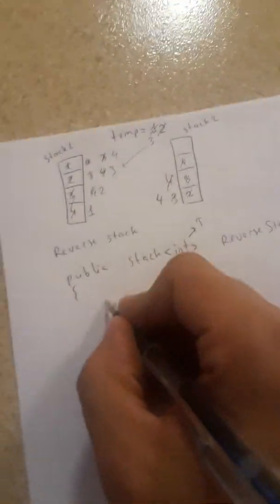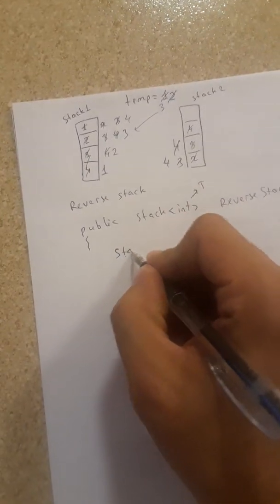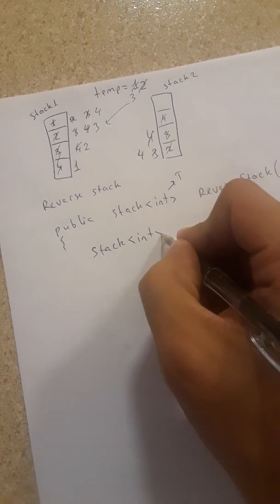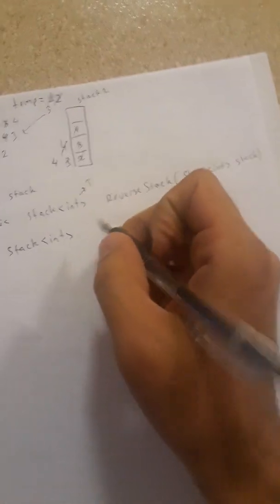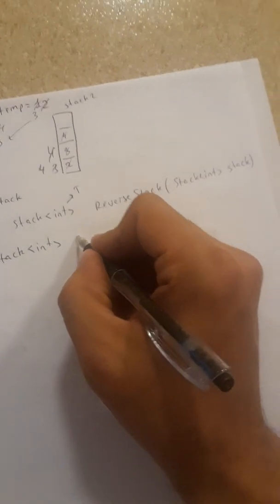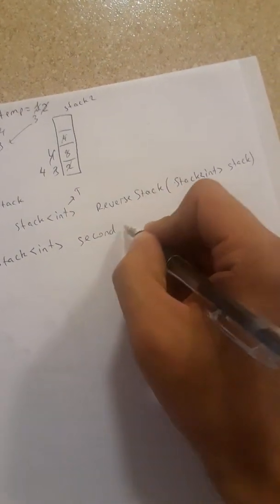So to reverse this stack, we will declare another stack of the same data type as the first stack, and we will call it just second, referring to the fact that it's the second stack.